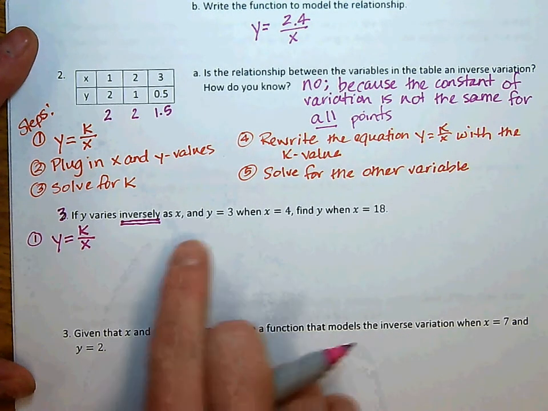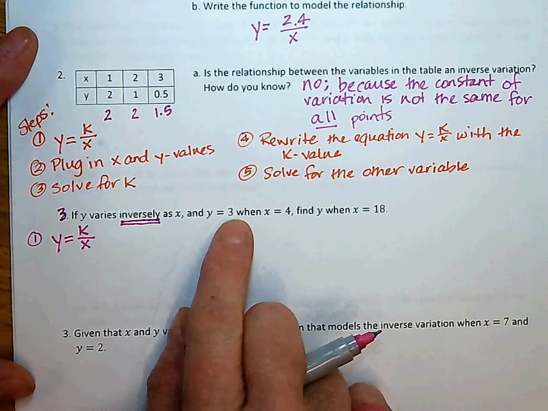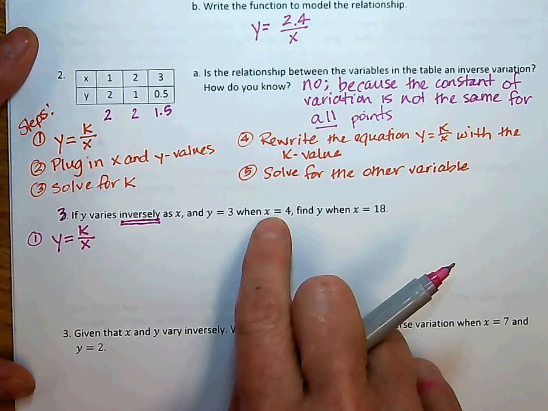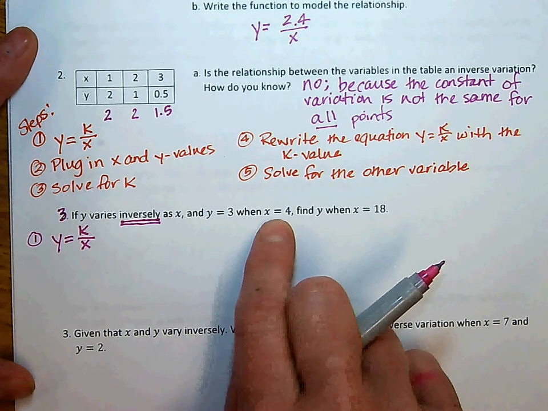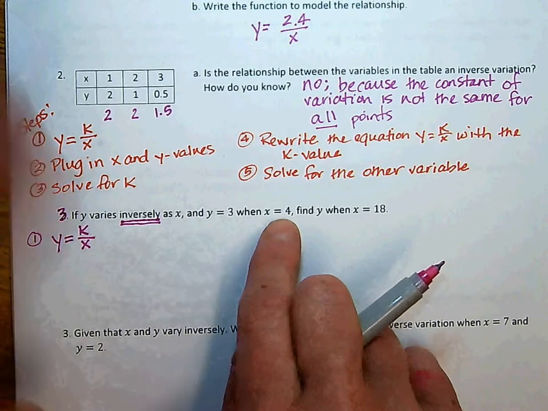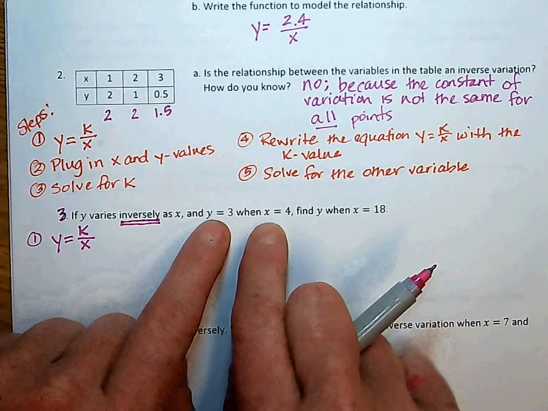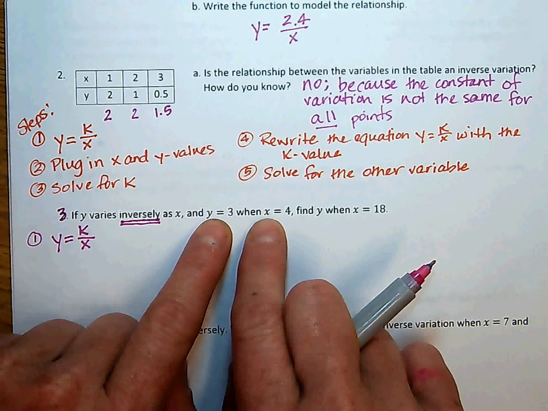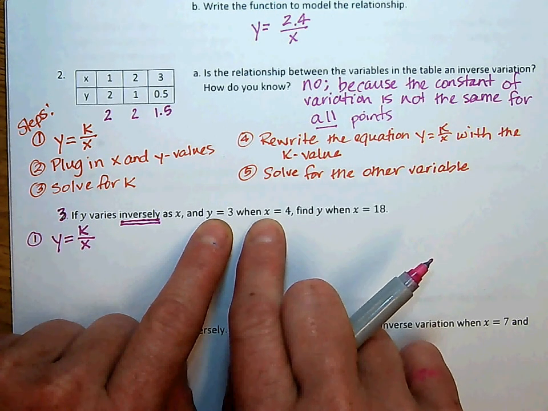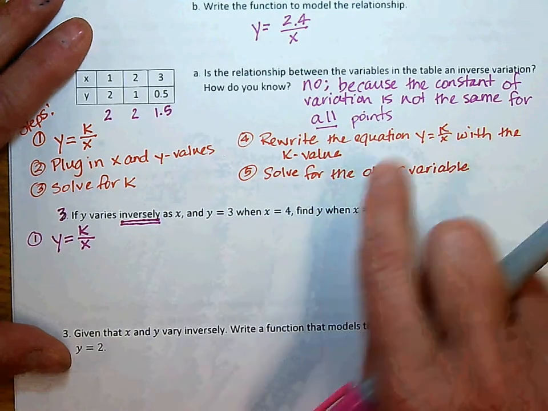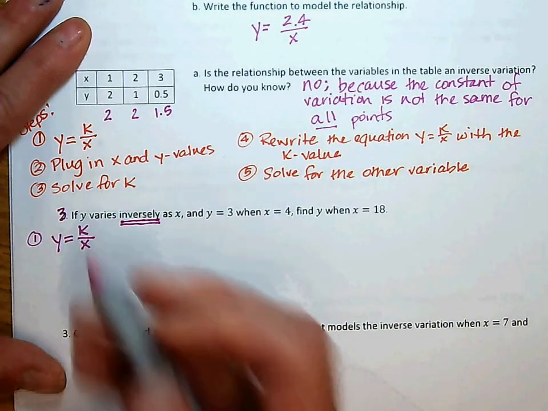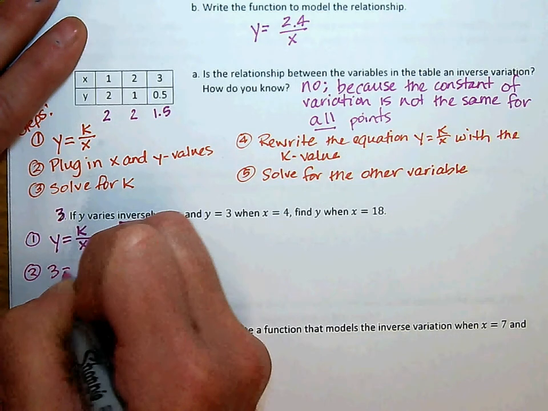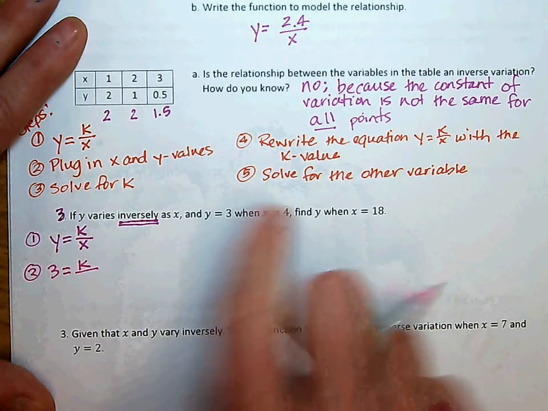Step 2, it would be 3 equals k over 18. Wait, 18? Look, read what it says. Y is 3 when x is 4. Y is 3 when x is 4. So make sure you grab the right x value. So step 2 is 3 equals k over 4.